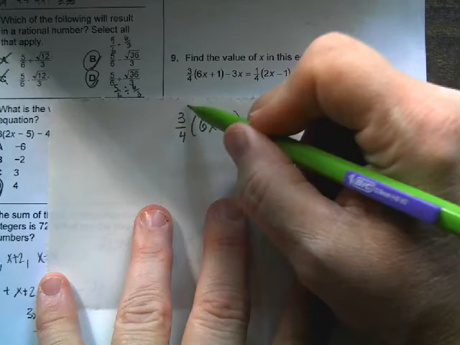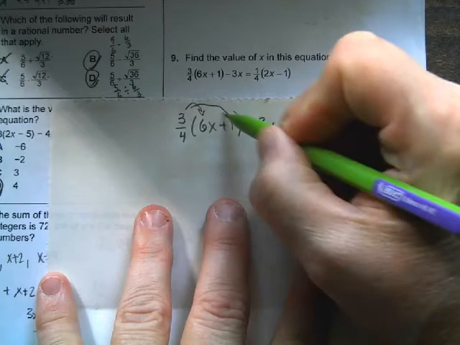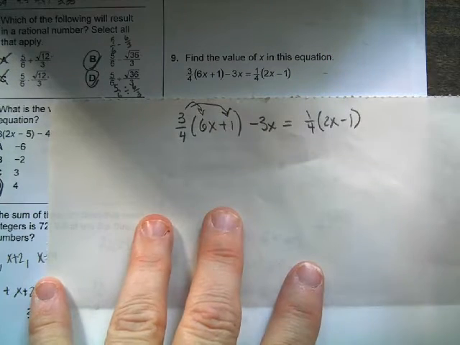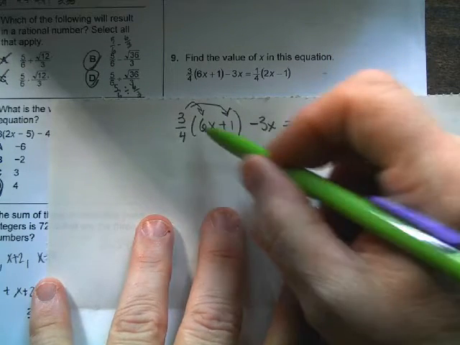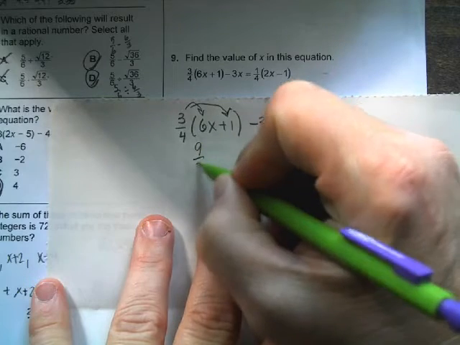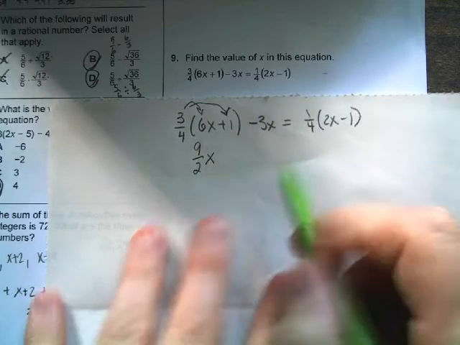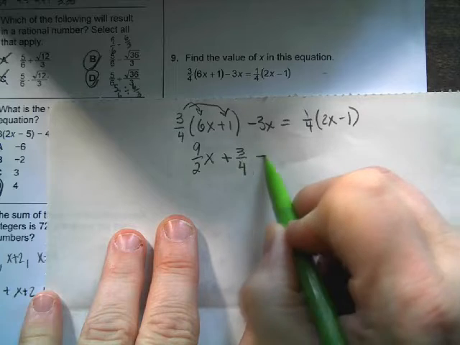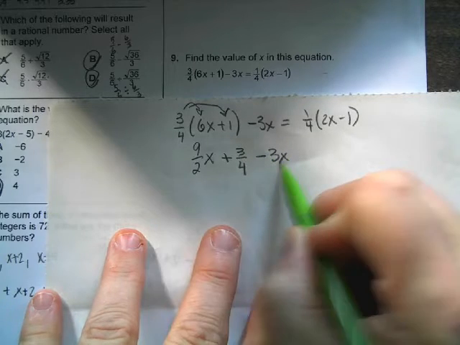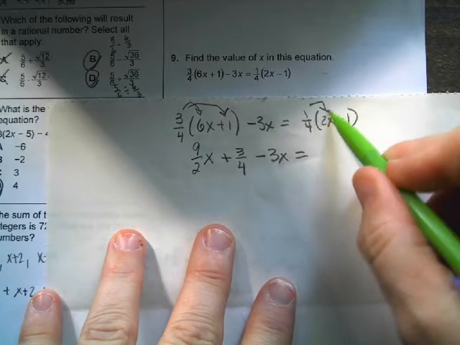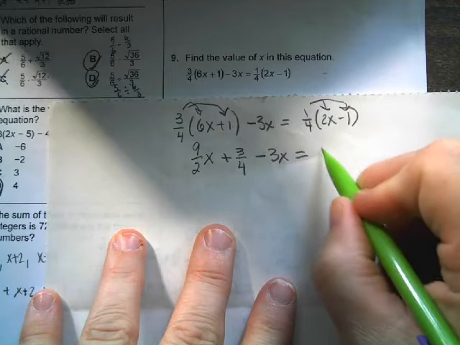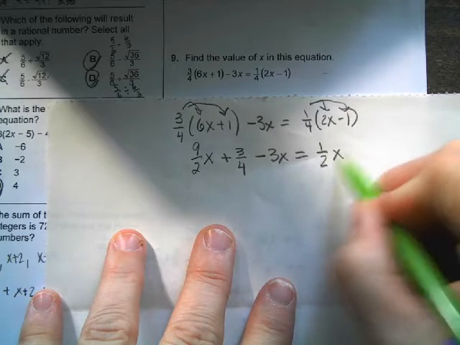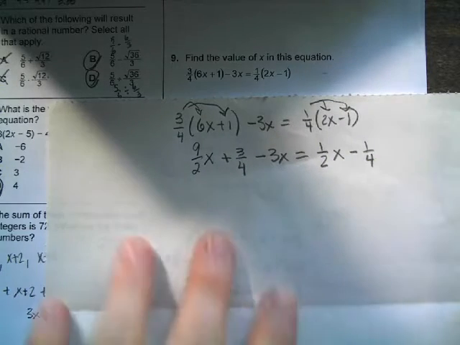And so we distribute the 3/4. I get 9 over 2x, plus 3/4 minus 3x. I'm going to distribute the 1/4 over here, equals 1/2 x minus 1/4.